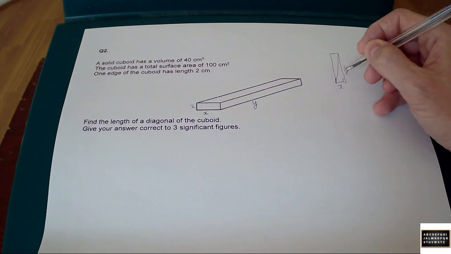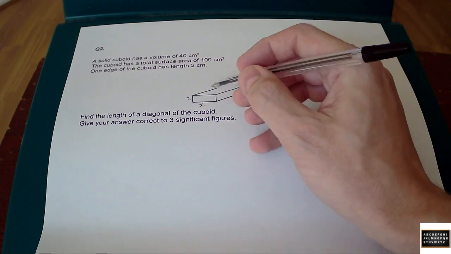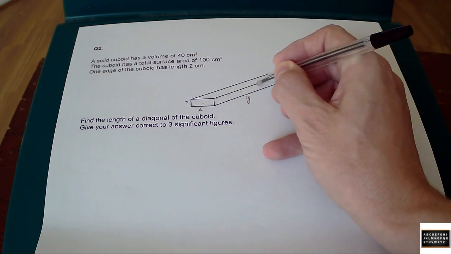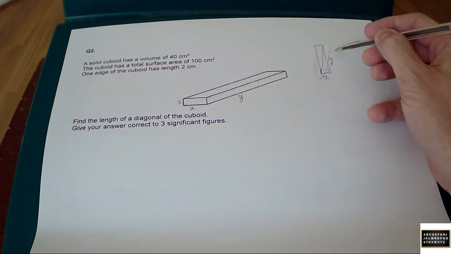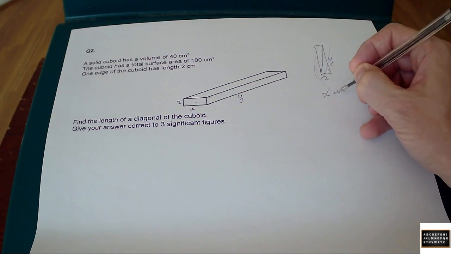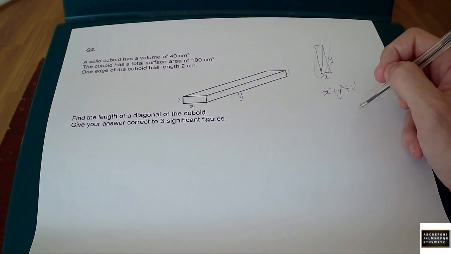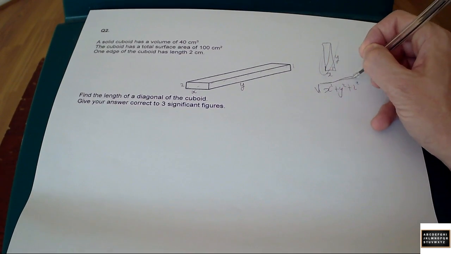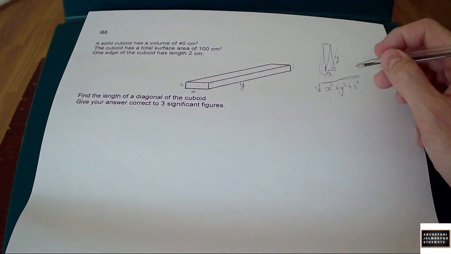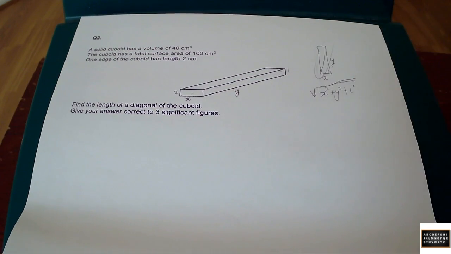Once you've got the diagonal of the base, the diagonal going from corner to corner like this will be this squared, so x squared plus y squared, plus this height, 2 squared, and then the square root, of course. So using Pythagoras, that is an easy calculation to work out this diagonal here.